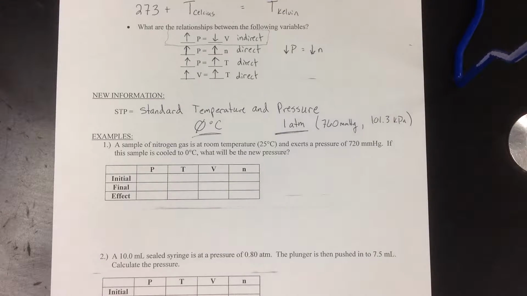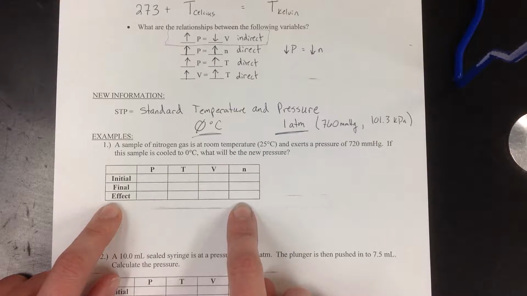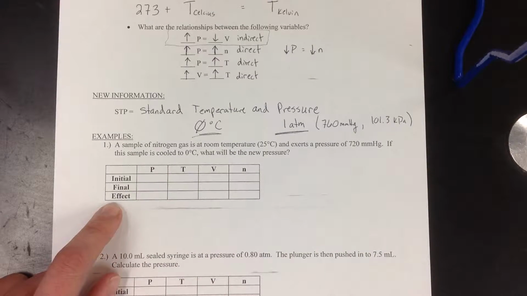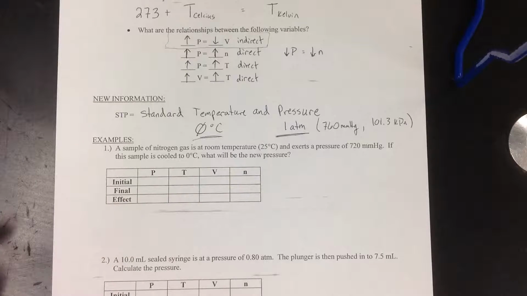Did it cause an increase in pressure or a decrease in pressure? Did our temperature go up or did our temperature go down? It's the effect that happened. So first, in this example, a sample of nitrogen gas is at room temperature, which is 25 degrees Celsius, and it exerts a pressure of 720 millimeters of mercury. If this sample is cooled to 0 degrees Celsius, what will be the new pressure?